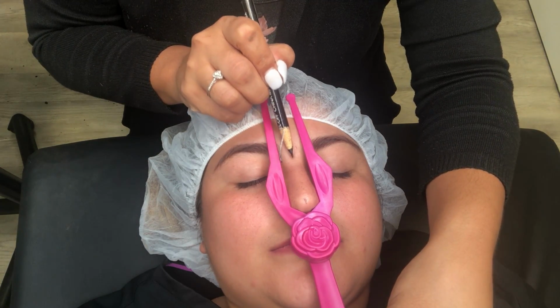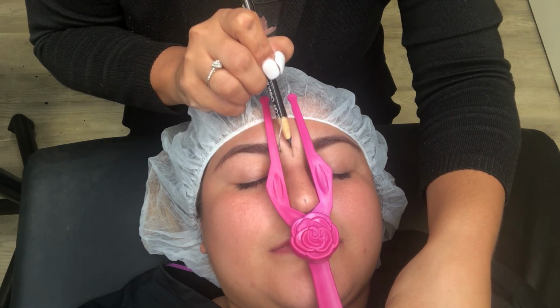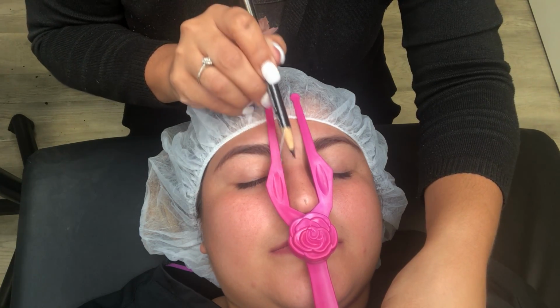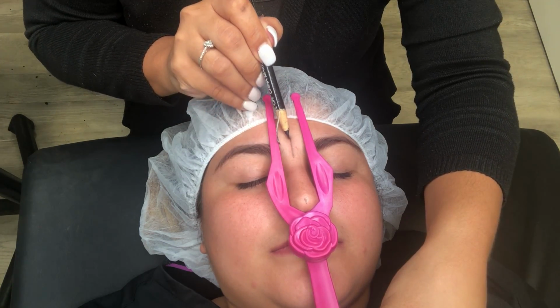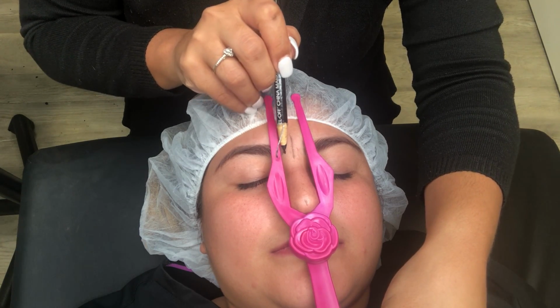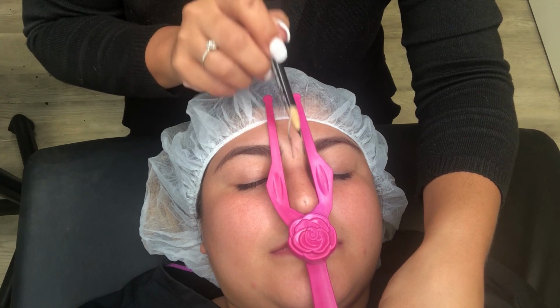You want to make sure that you have a line down the middle of the nose, making sure it's coming down the middle. You'll create your A point on both sides.